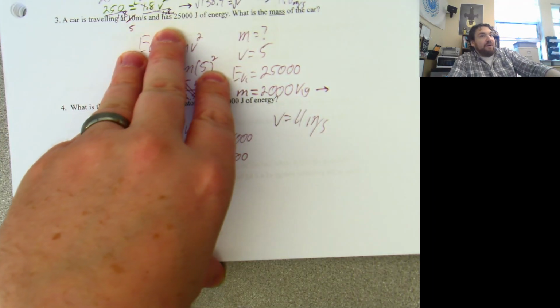So I want you to flip forward one page. I'm flipping backwards a bunch of pages, just for fun.